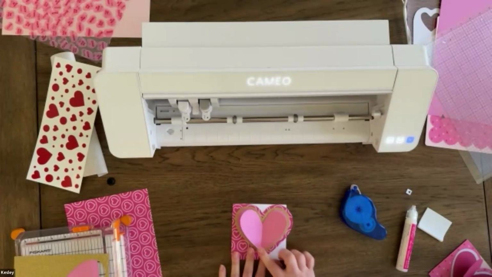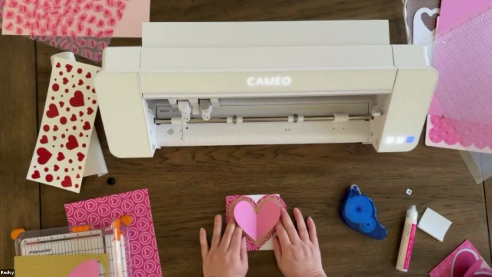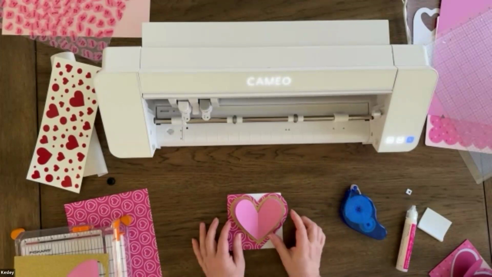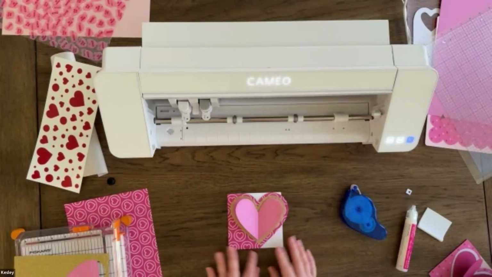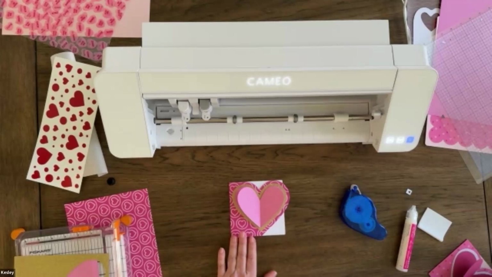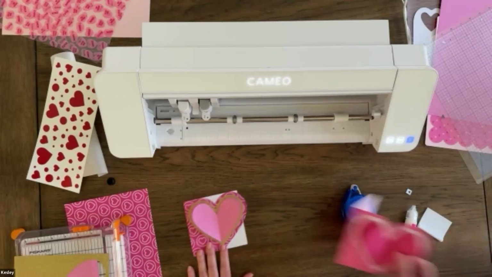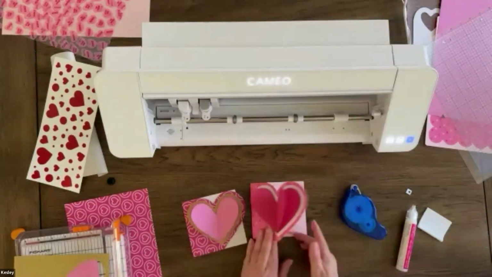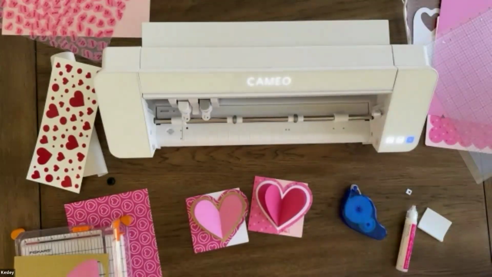Now, if you wanted to, this little heart design here, you could make a banner with it. Again, you could make food labels, and just take this part of the heart and add it to other pieces of paper and other designs. And then, of course, don't forget your invitation details on the inside.